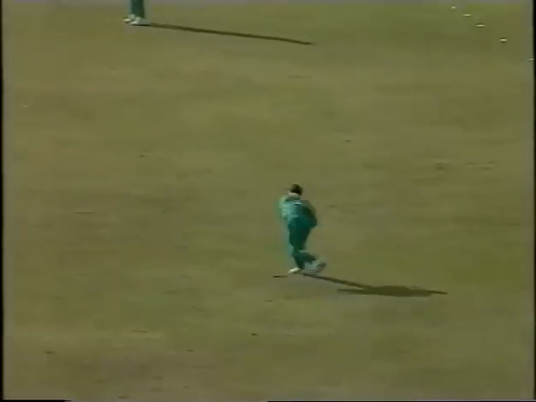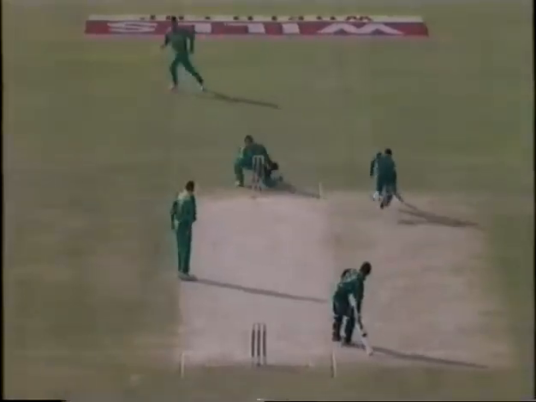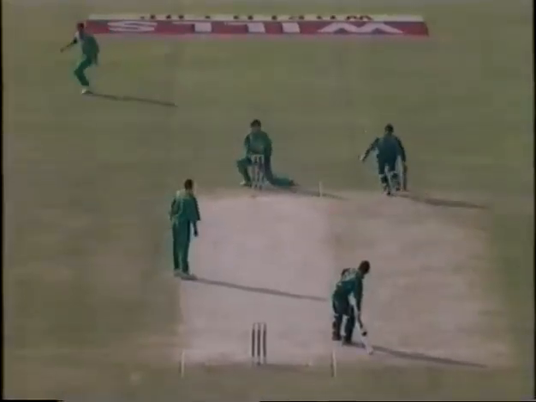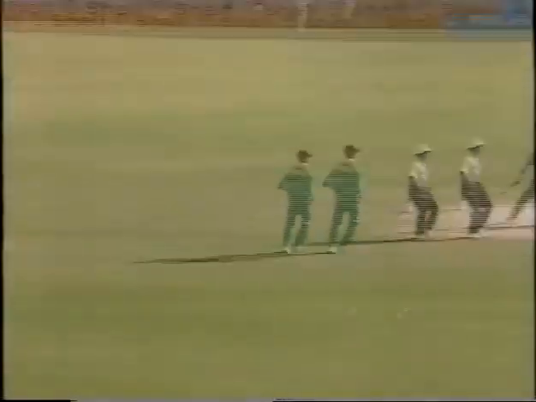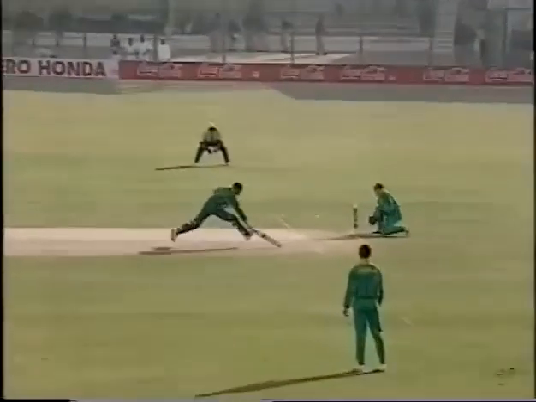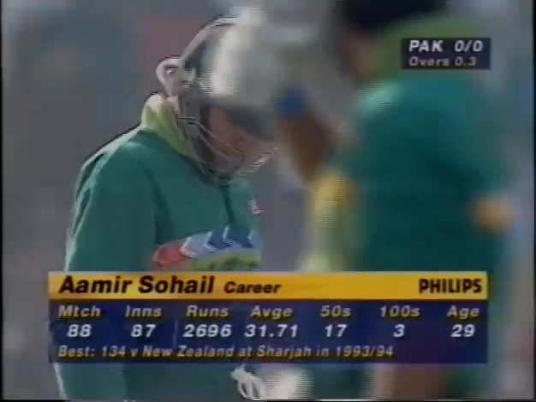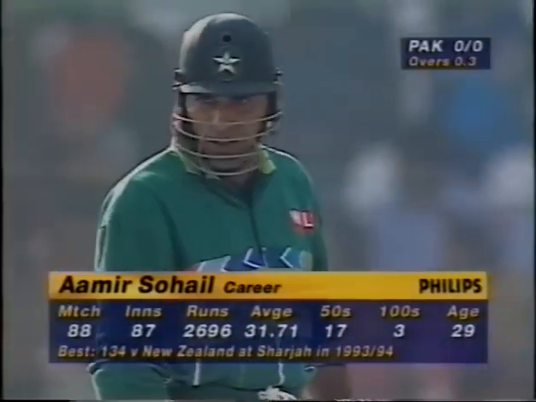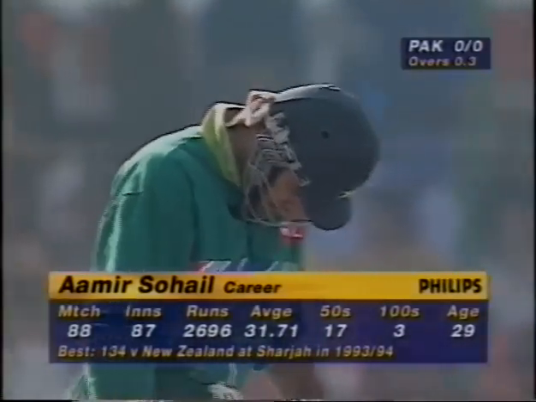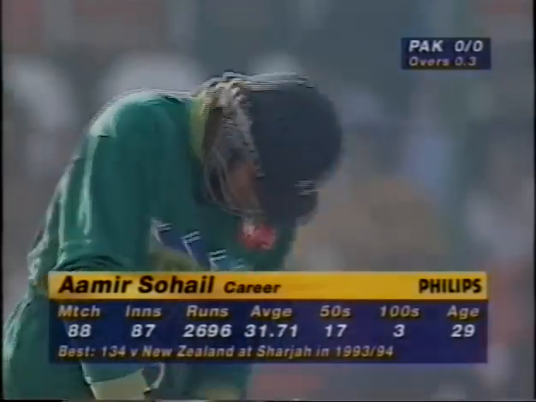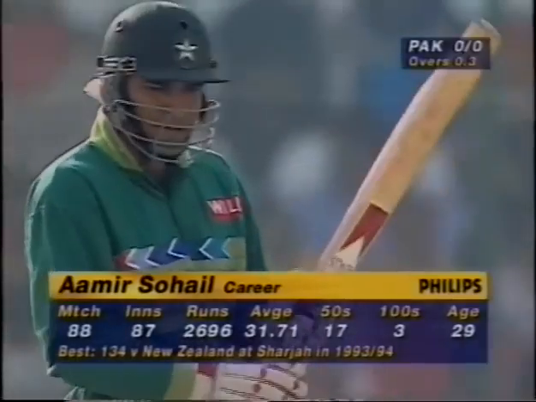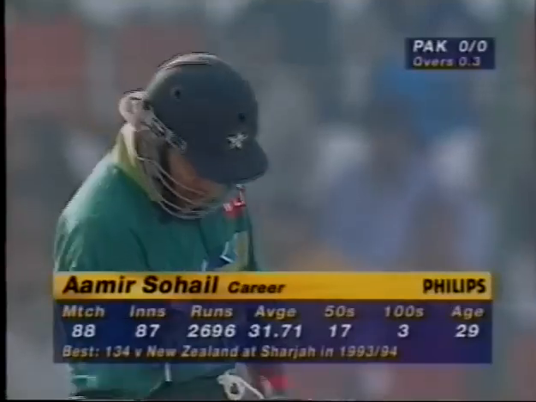He's a key player, is Sohail, for Pakistan. He's already had 2 failures. He needs a good knock, not only for this game, but for future games. He needs to get into some sort of form. Amir Sohail, so far, in his career, 88 matches, 87 innings, averaging just over 30.